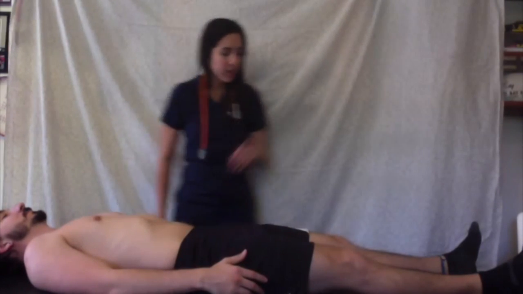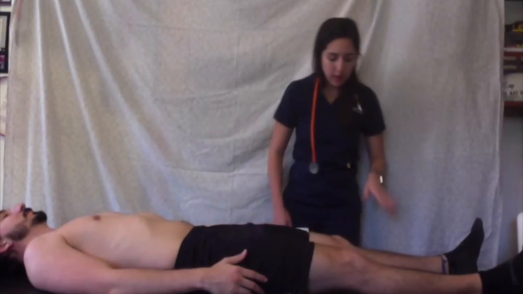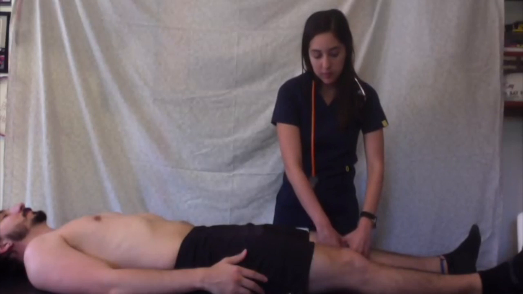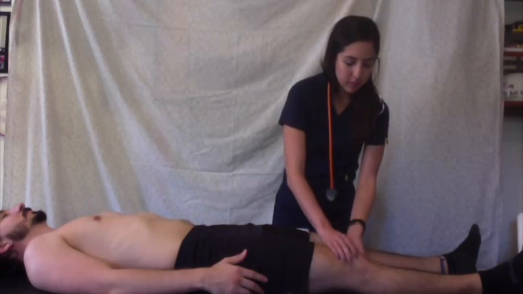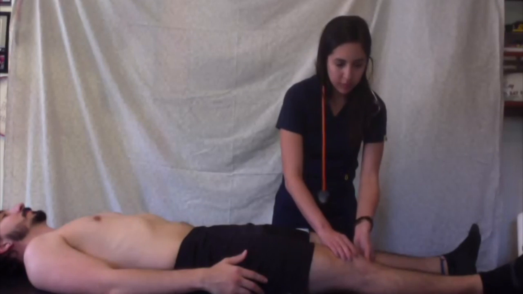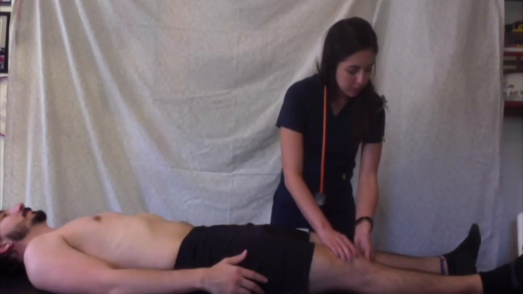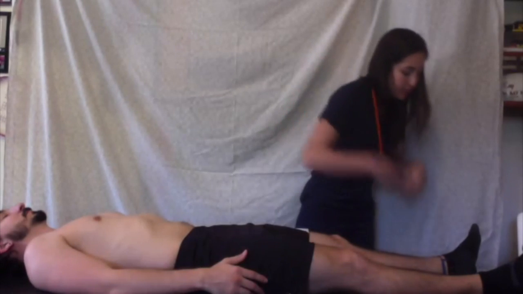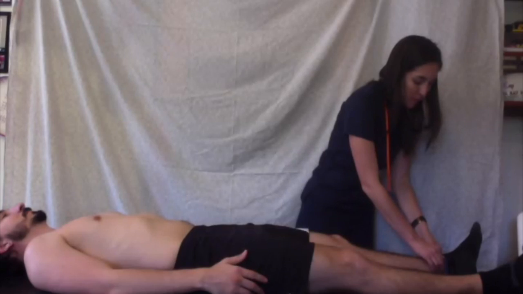Okay, very good. I'm going to look at your legs now. I'm just going to feel here for your pulse. Inspect the lower extremities for symmetry, skin characteristics, and hair distribution. Palpate the pulses, popliteal, posterior tibial, and dorsalis pedis. Palpate for temperature and pretibial edema. Separate the toes and inspect.